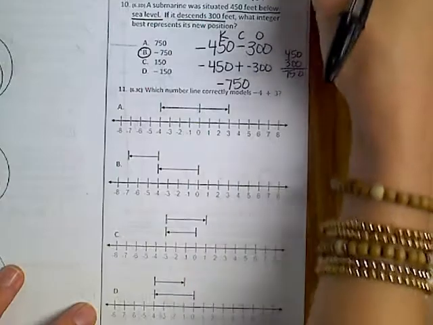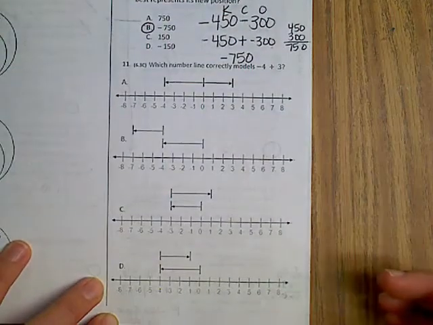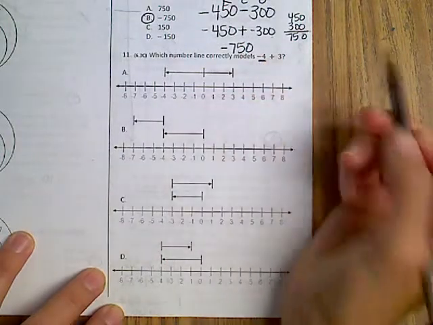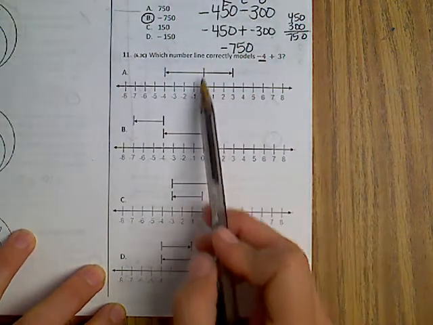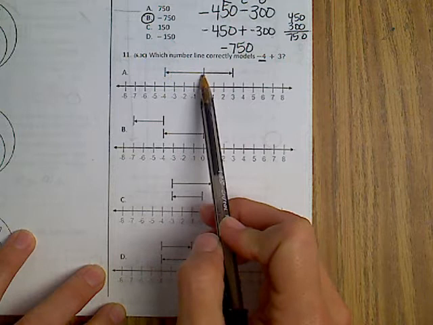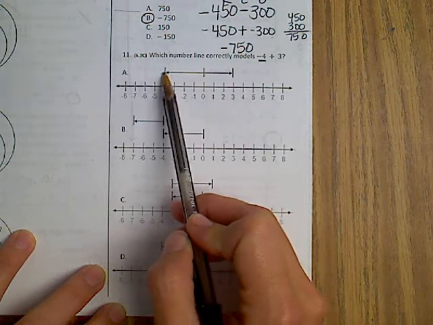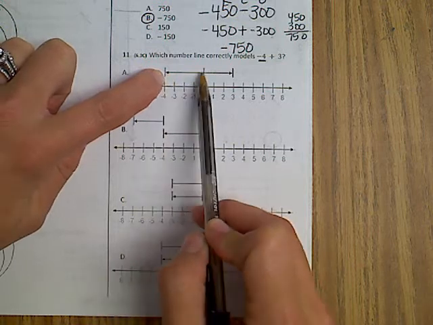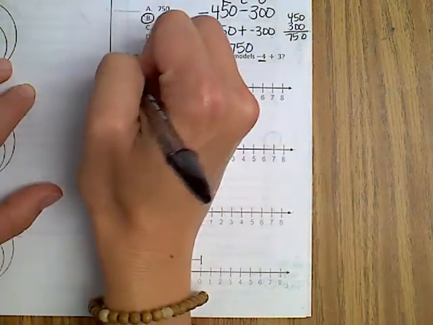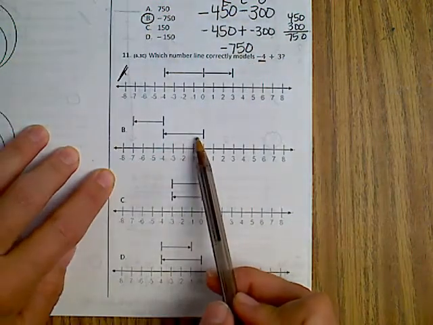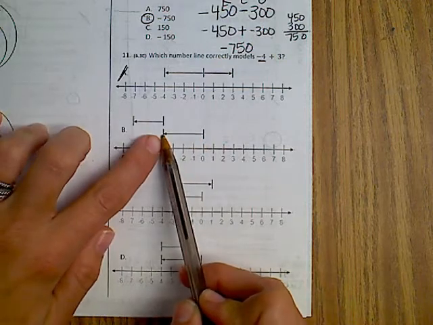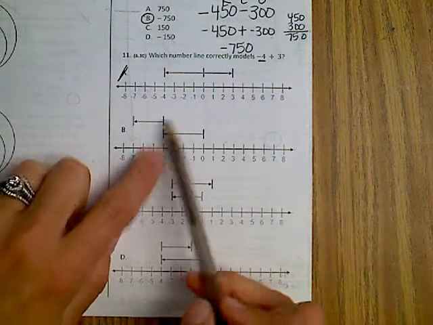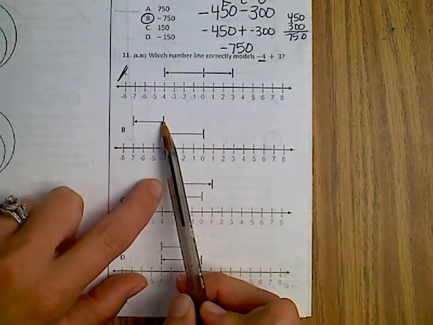All right, which number line correctly models -4 plus 3? Remember, our first number always has to start at 0. So here we are at 0, and we're going to -4. So this one goes to -4, but once we get to -4, then we have to start from -4. We can't go back to 0, so this one will not work. This one we are going to -4, which is true, and then we are adding 3 to it. But if we're adding, then we are going back towards the positives.